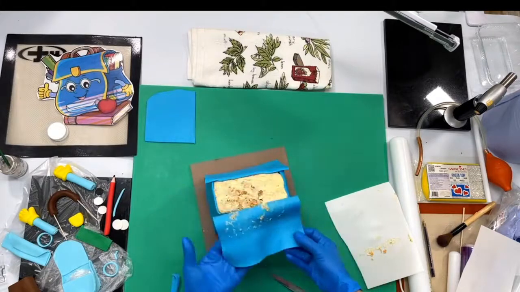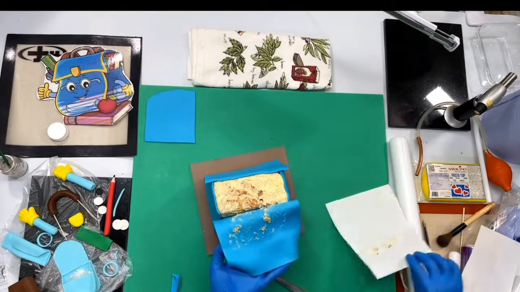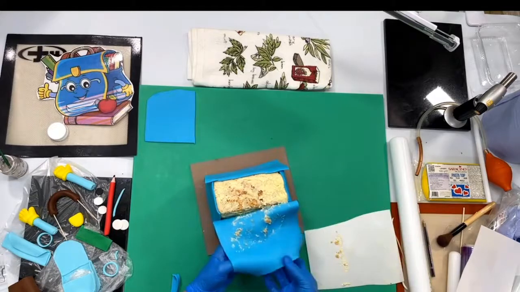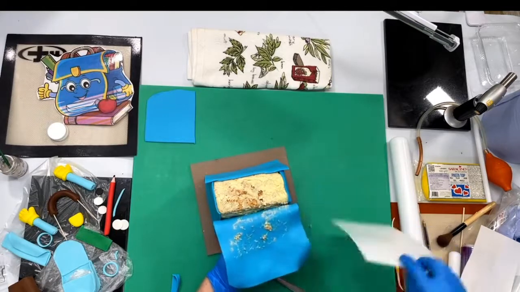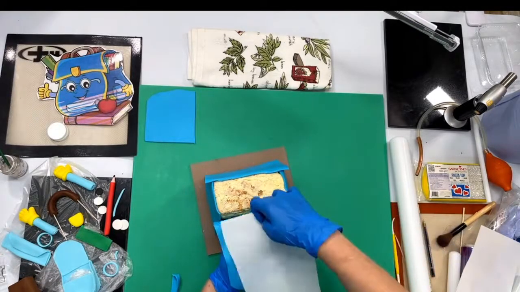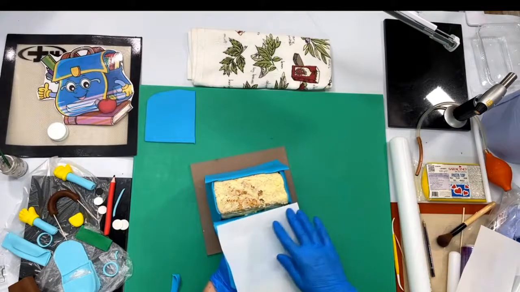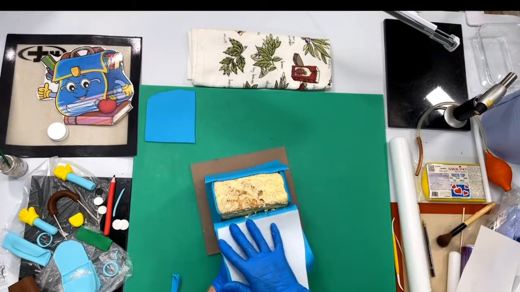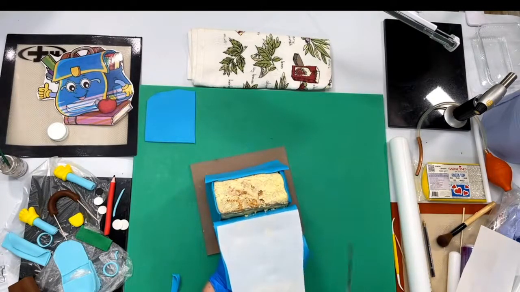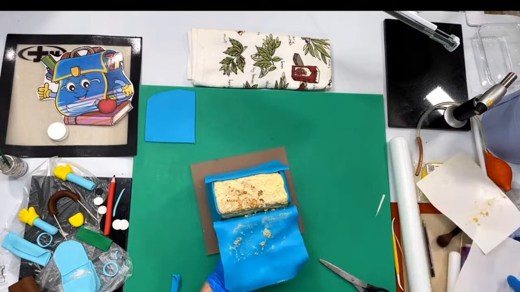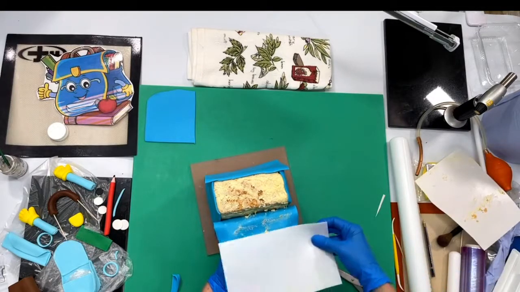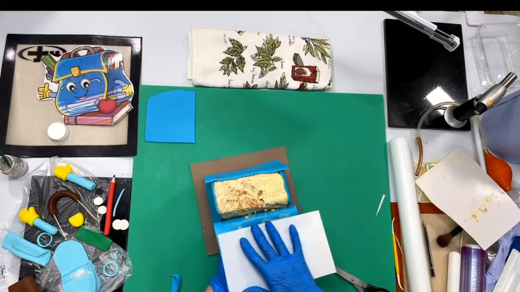Okay, then take this away and get some paper. Obviously you have to do the paper before you attach it to the cake to make sure it doesn't get into a different size. That's not the size I want. Okay.